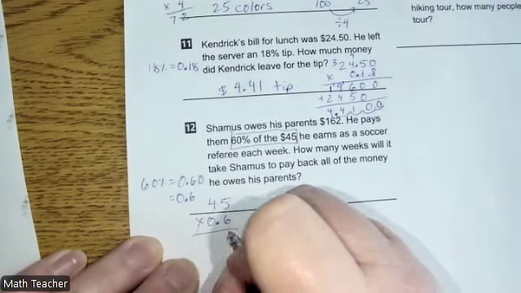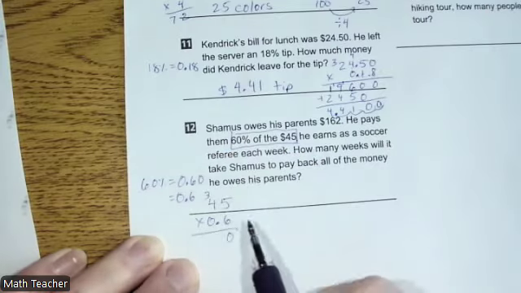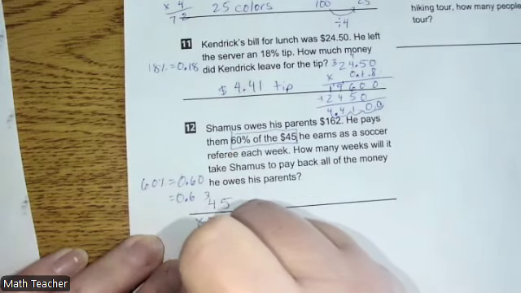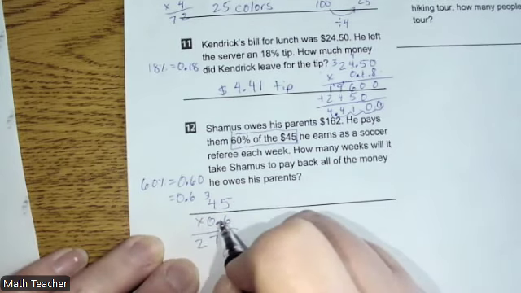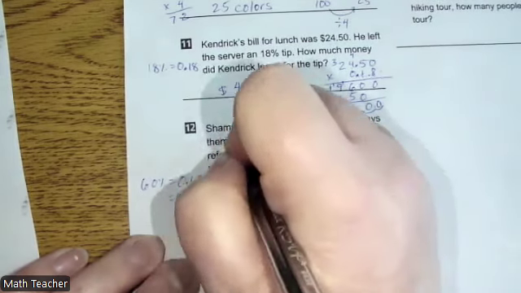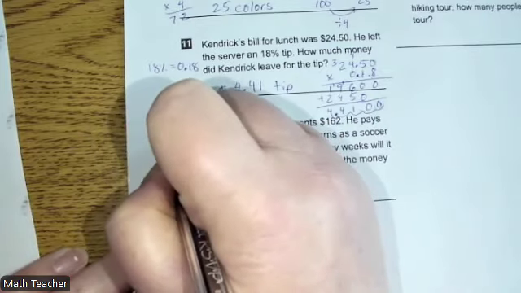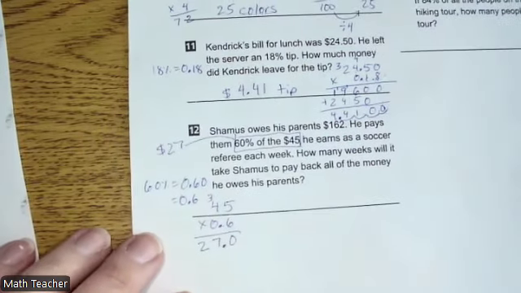6 times 5 is 30, write the 0, carry the 3. 6 times 4 is 24, plus the 3 we carried is 27. Okay, one decimal in our problem, one decimal in our answer. So each week he is paying his parents $27 back.